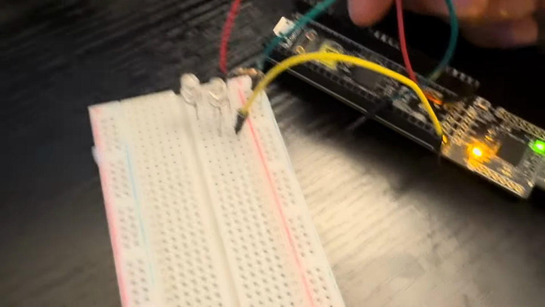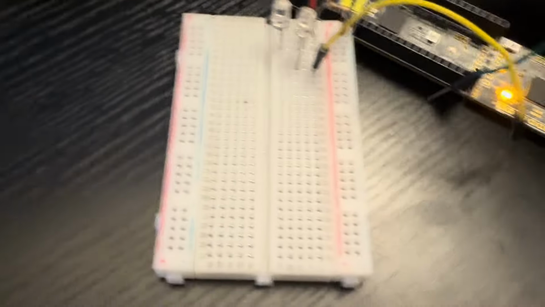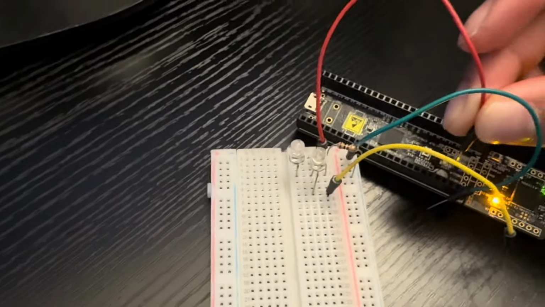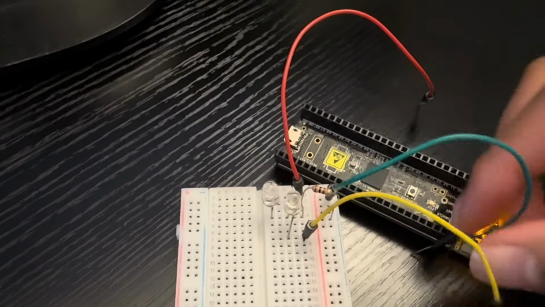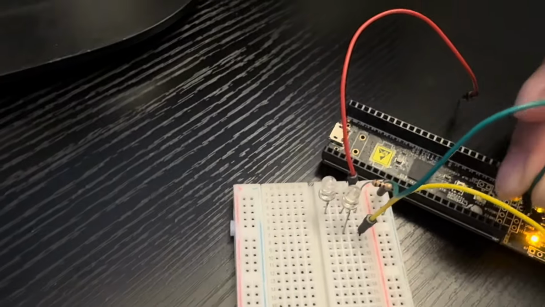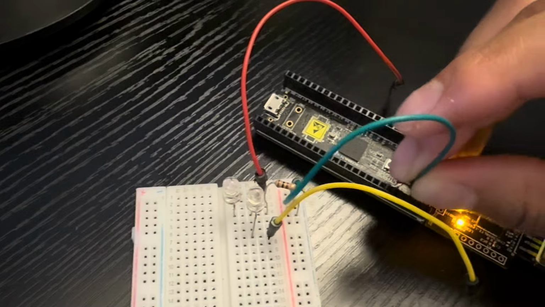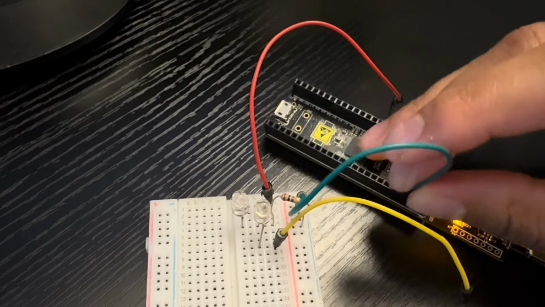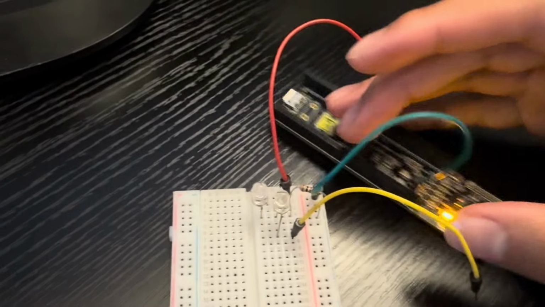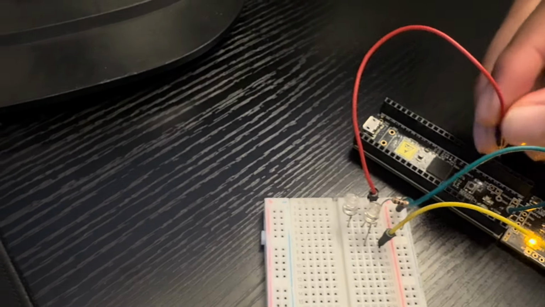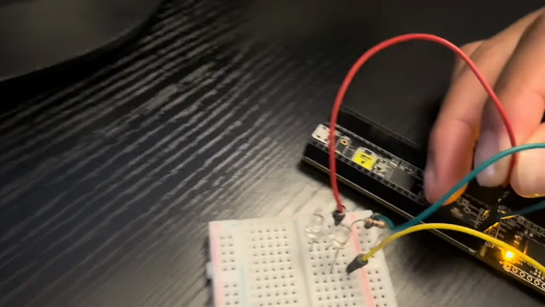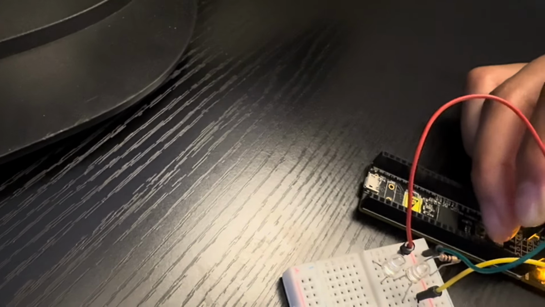So once I'm gonna do this one first. You're gonna see the blue one come on when I plug this one in.